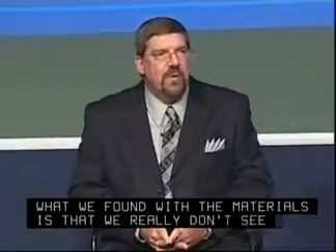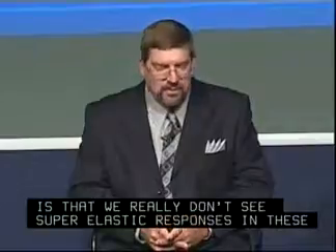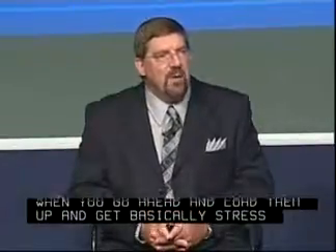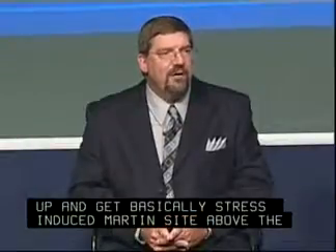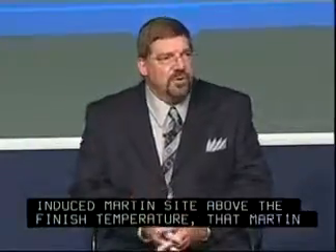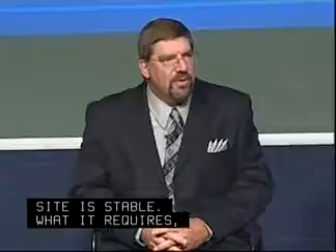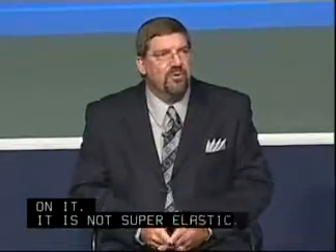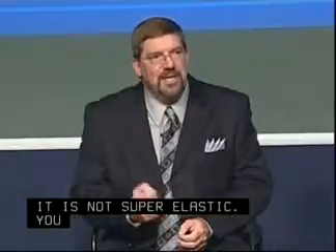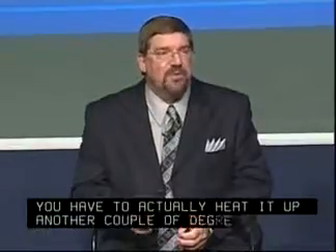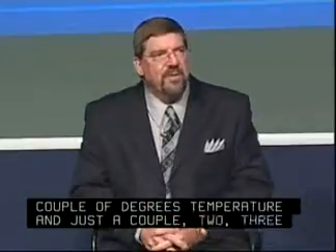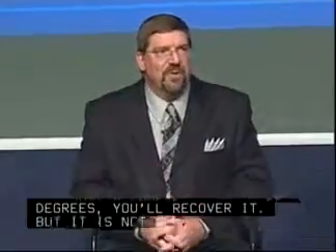When you load them up and get stress-induced martensite above the austenite finish temperature, that martensite is stable. It does not return once you release the stress, so it's not really superelastic. You have to actually heat it up another couple degrees. If you release the stress and then give it just 2-3 degrees of temperature, then you'll recover it. But it's not a true superelastic behavior. It's kind of a pseudo-superelastic.